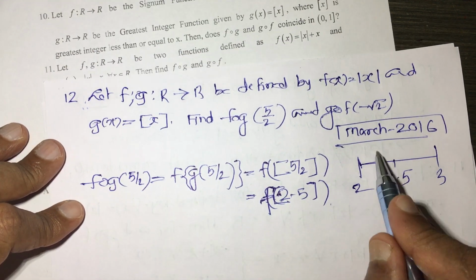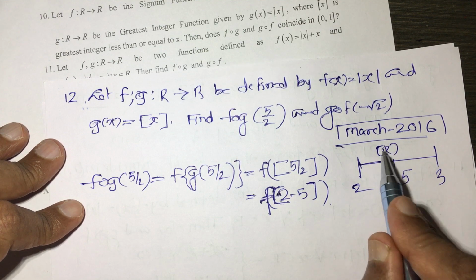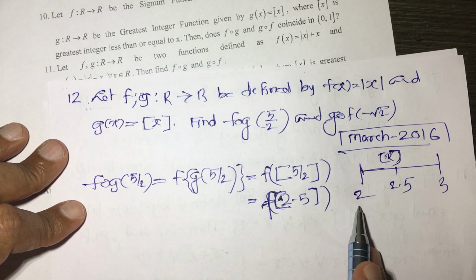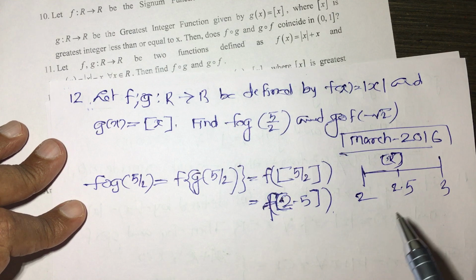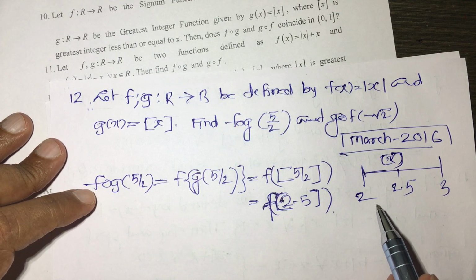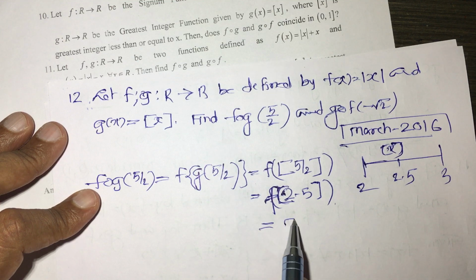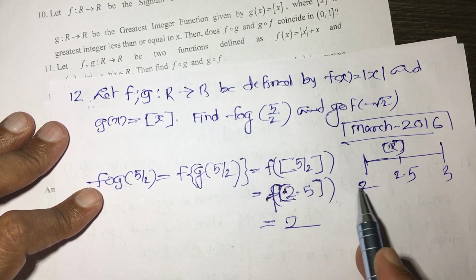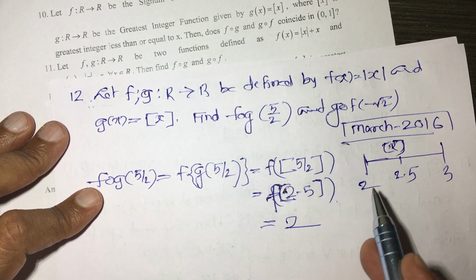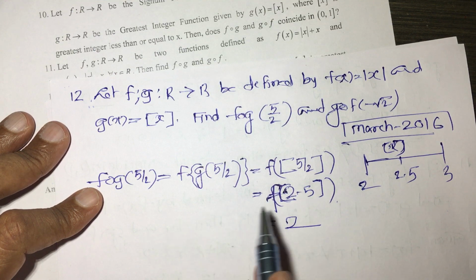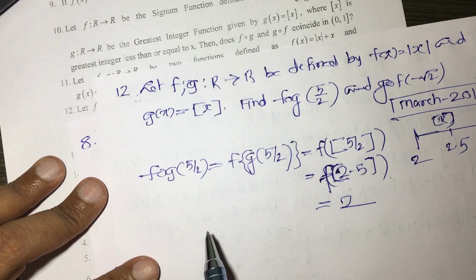The value of the greatest integer function is always the integer on the left side, which is 2. If the value is between 1 and 2 it is 1, between 0 and 1 it is 0, between minus 1 and 0 it is minus 1, etc.